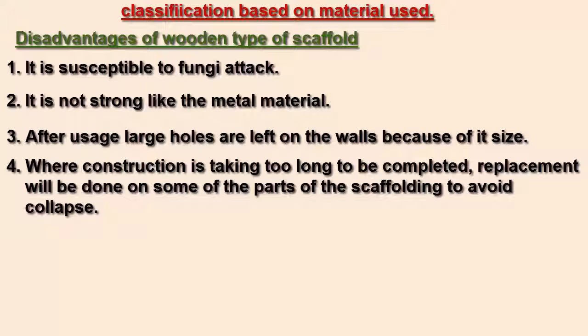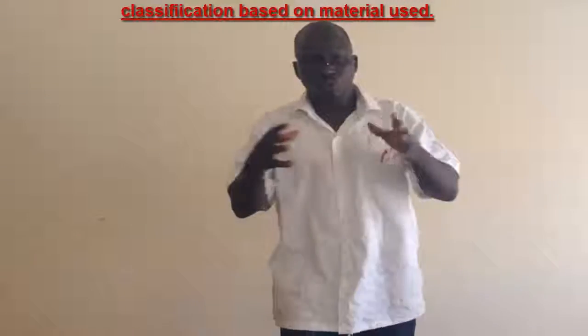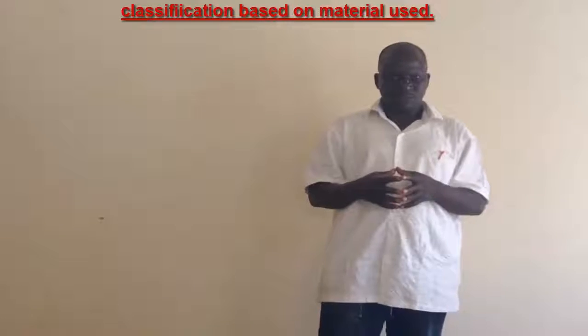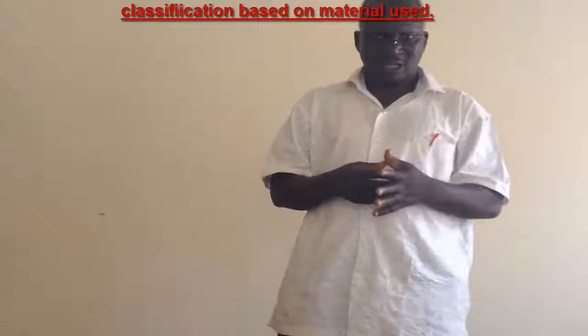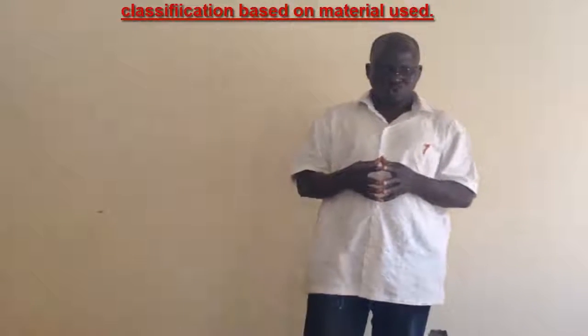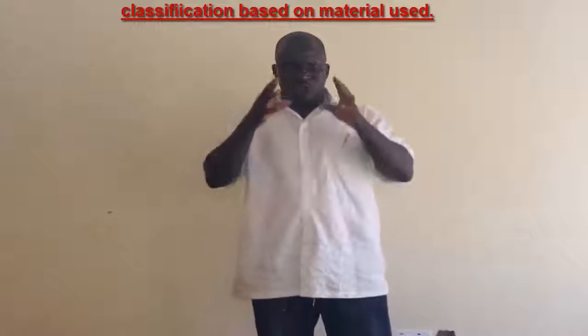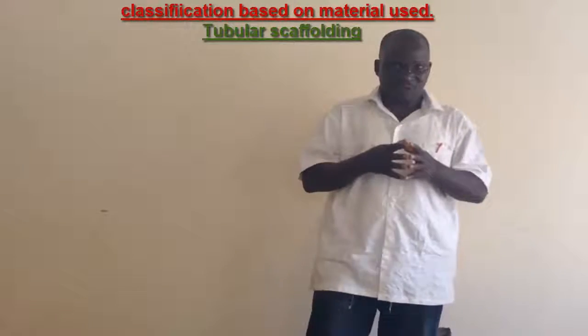Now let's look at the other material commonly used. In a big construction work, you find that they don't use the wooden material. What they commonly use is called the tubular material. That is a metal alloy material, using tubes. So that one is called the tubular scaffold.